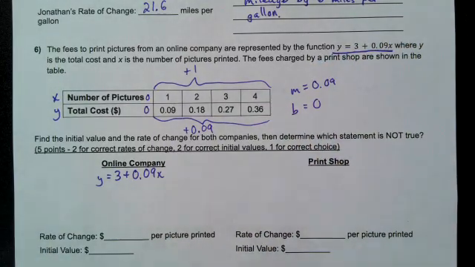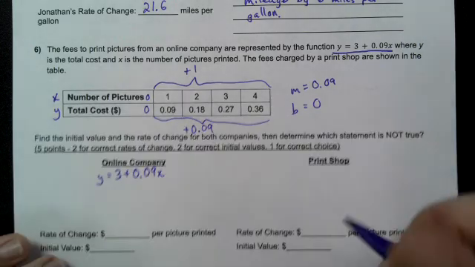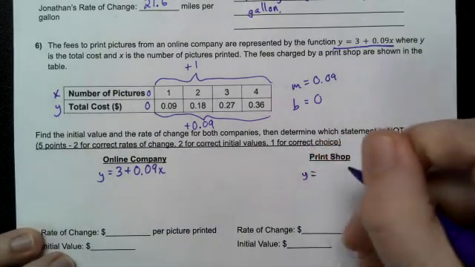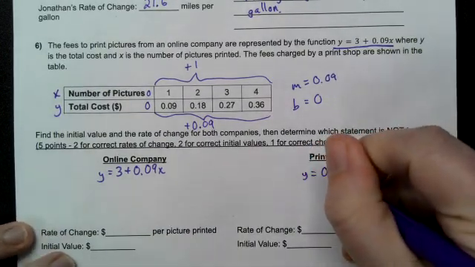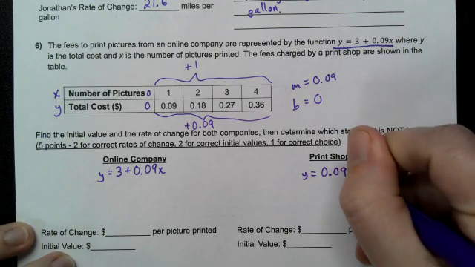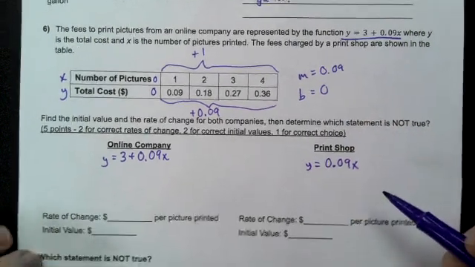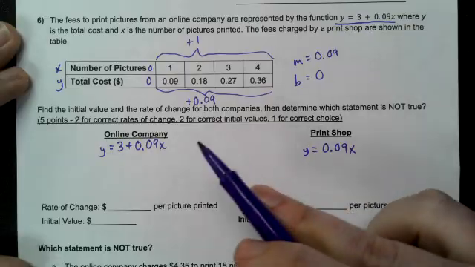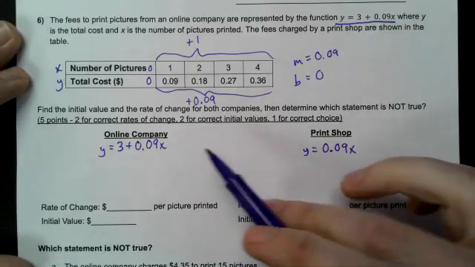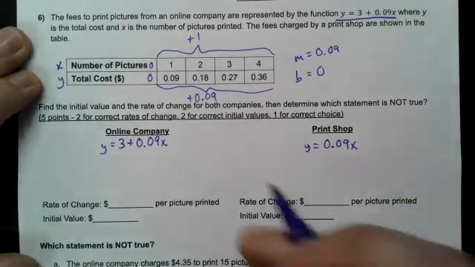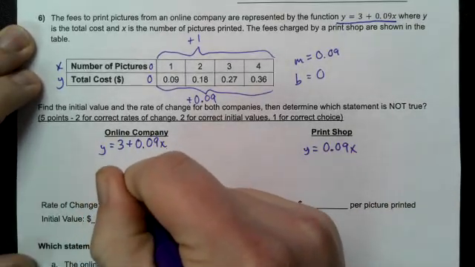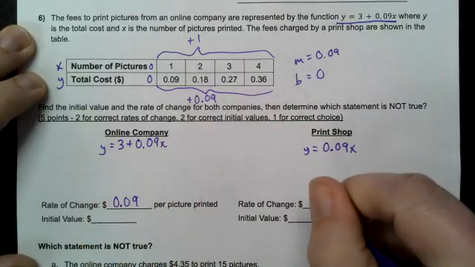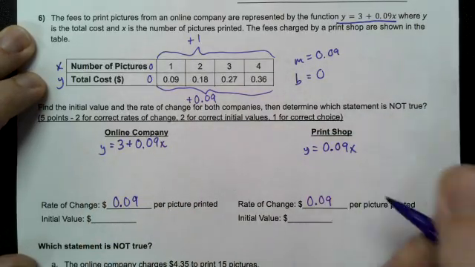So you're going to see that I won't put that in the function. It will be y equals 0.09x would be my function. All right, two correct rates of change. That's slope. Slope is going to be next to the x. So it'll be 0.09, not the x, just the 0.09.